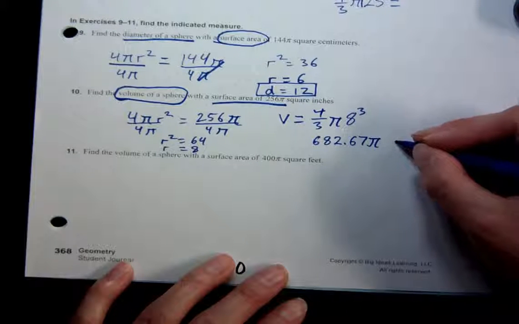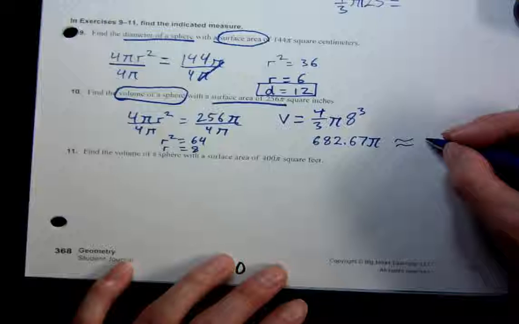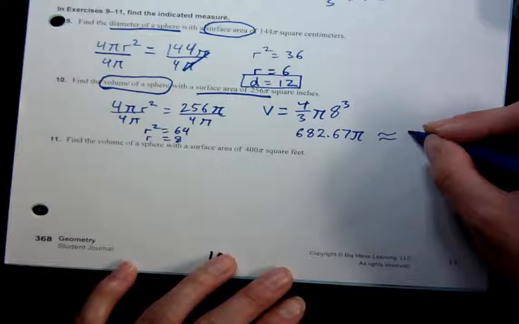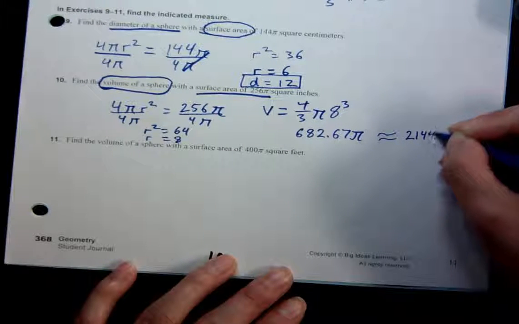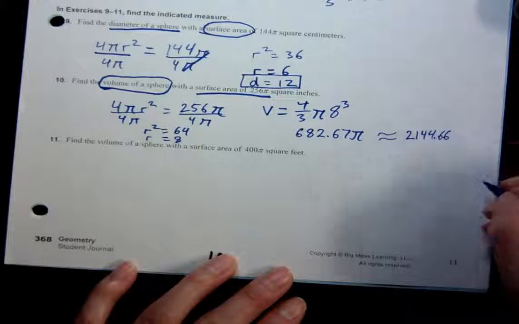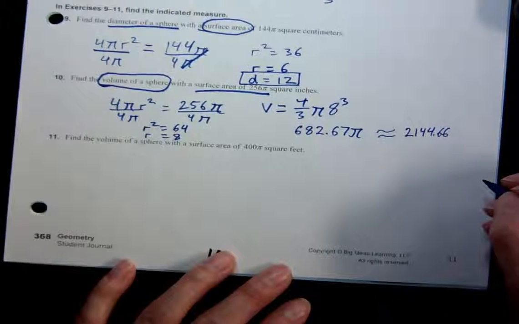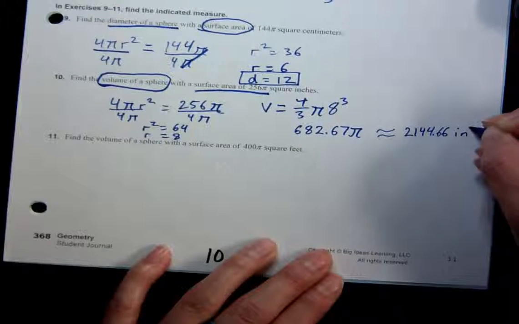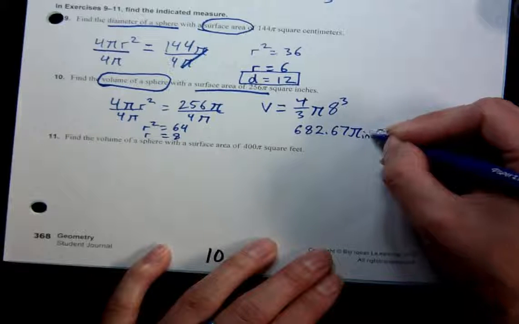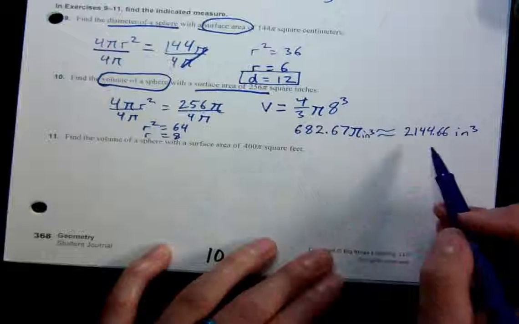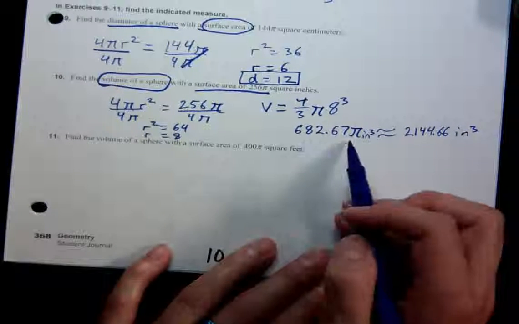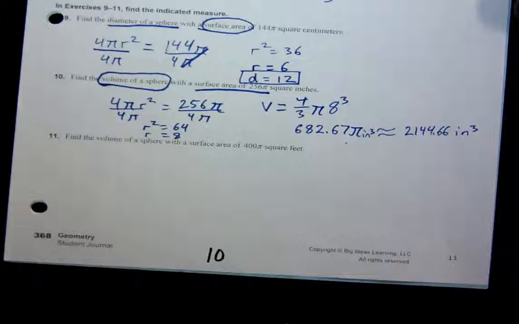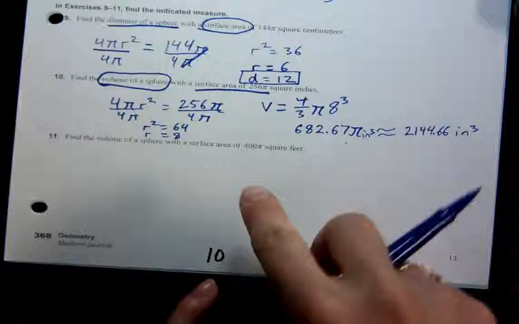And then if you put it into decimal format, what did it come out to? And those are inches cubed. To me, the decimal answer makes more sense because we have decimals even in the other answer. But ask me after this last example.